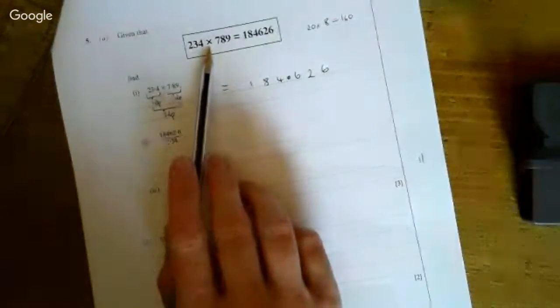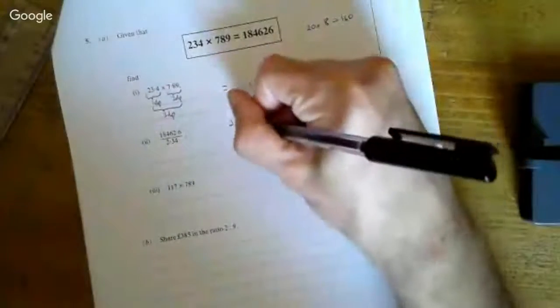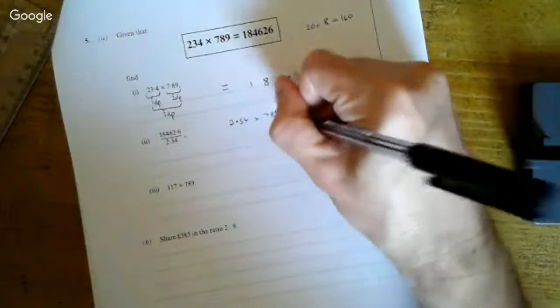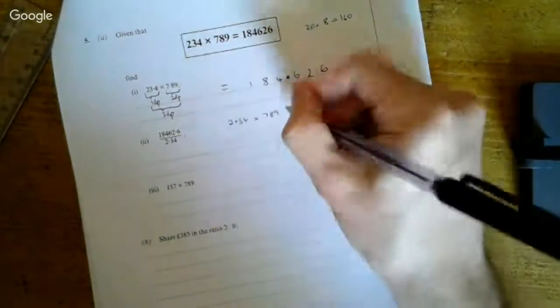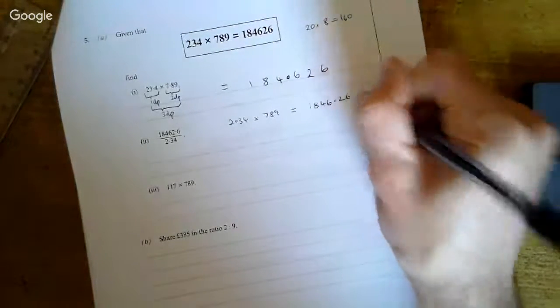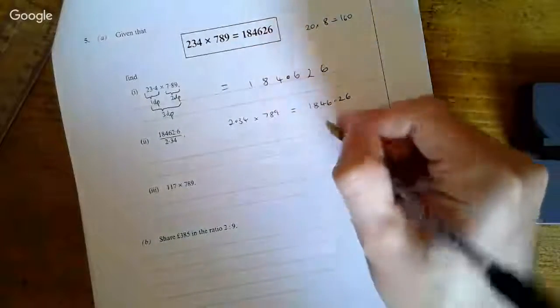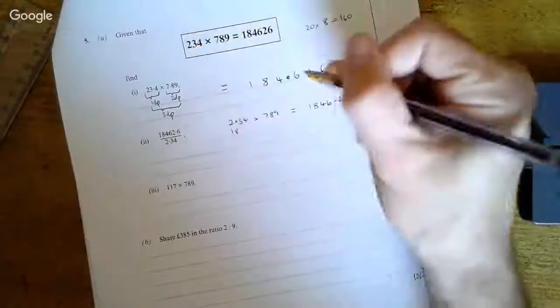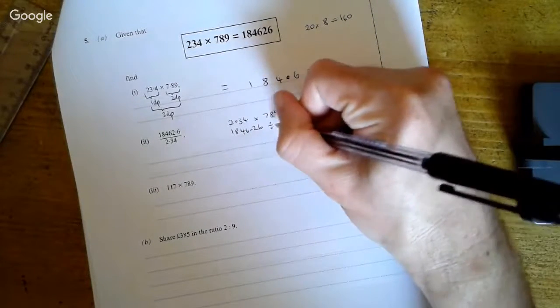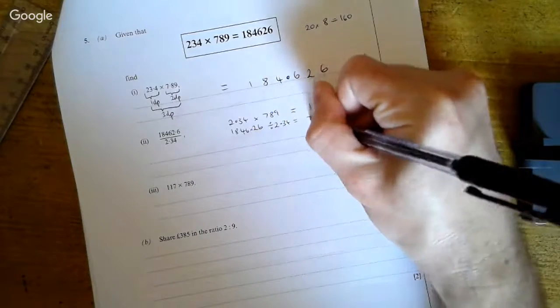This one here, I'm going to use this fact, but before I do it, I'm going to make that 2.34, okay? Now, if that was 2.34, times 789, that would equal, now that's got 2 decimal places, so my answer's got to have 2 decimal places, so it would be 1846.26, okay? So then if I was to rearrange it, I could say that 1846.26 divided by 2.34 should be equal to 789.